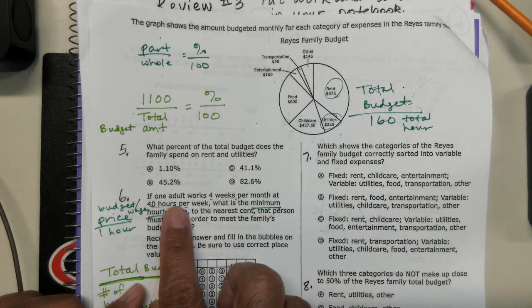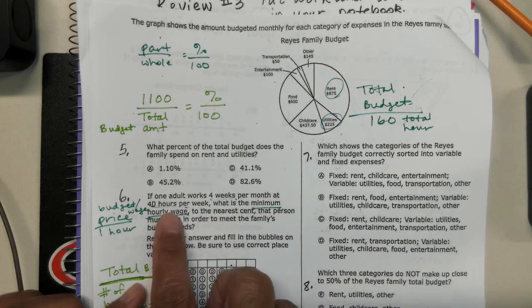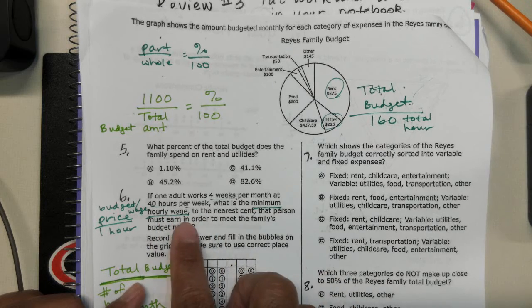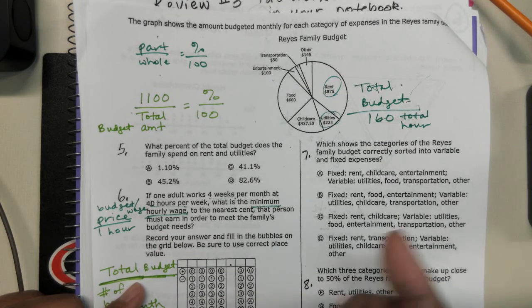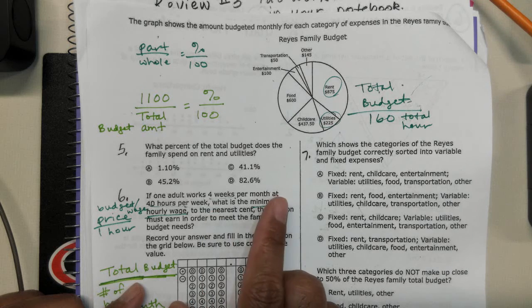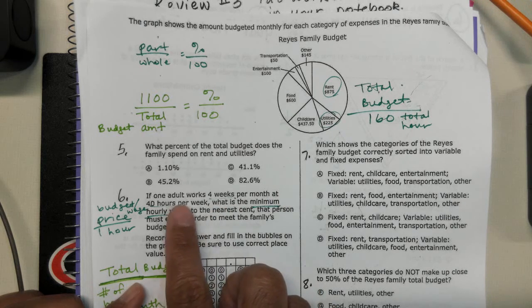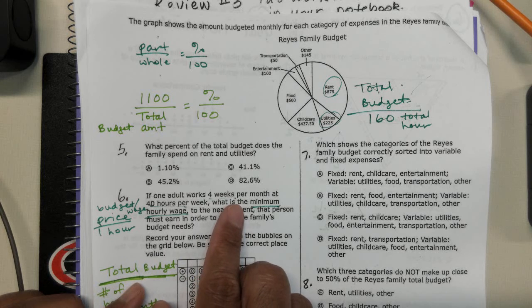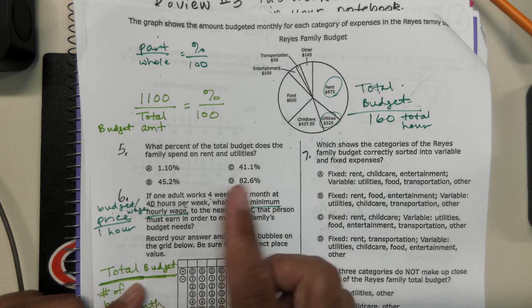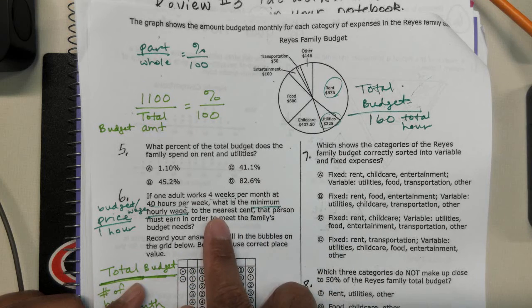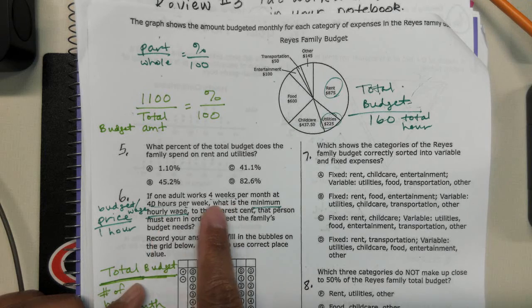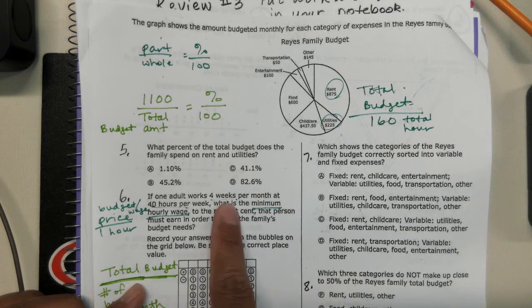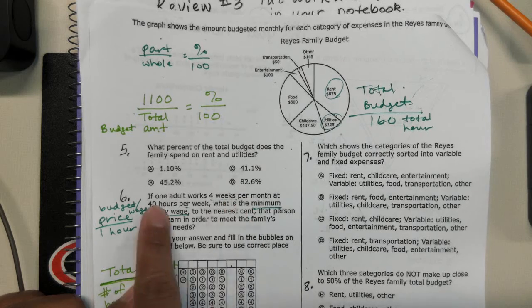Number 6, it says if one adult works 4 weeks per month at 40 hours per week, what is the minimum hourly wage to the nearest cent that person must earn in order to meet the family's budget needs? So on this one, you need to find out how many hours are worked per month. Okay, so you have to find that out. So in order to find that, you have to figure out, okay, 4 weeks per month, 40 hours per week, how do you find the number of hours total for that 1 month?